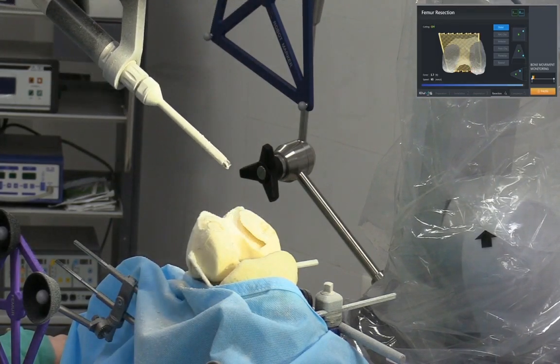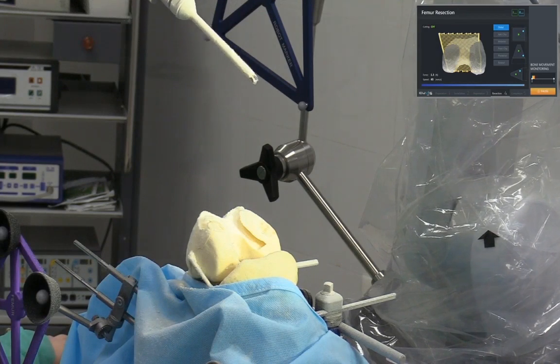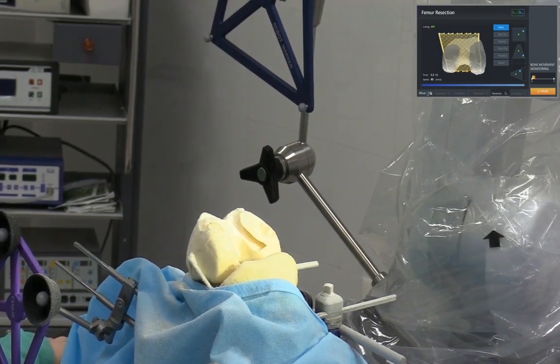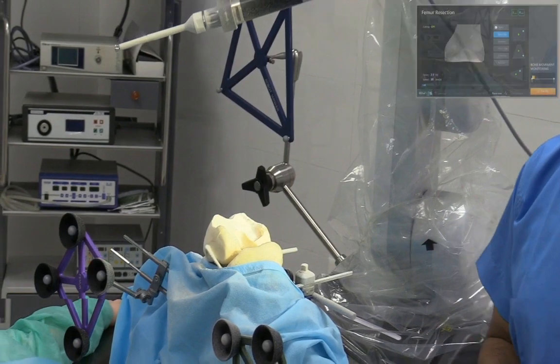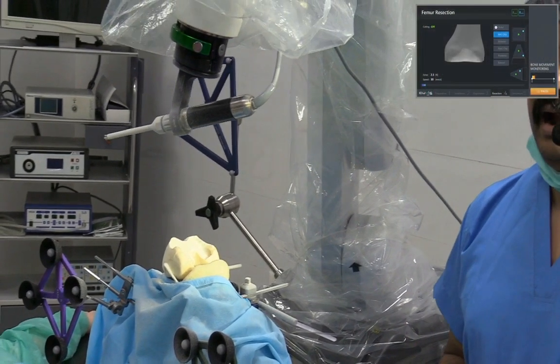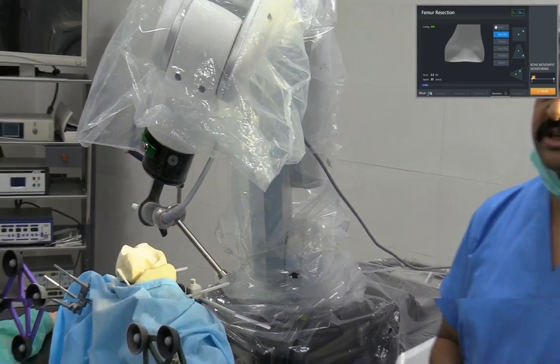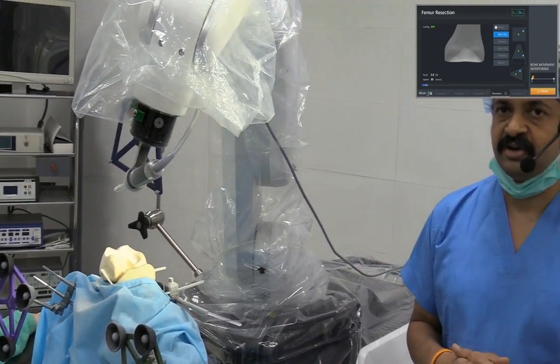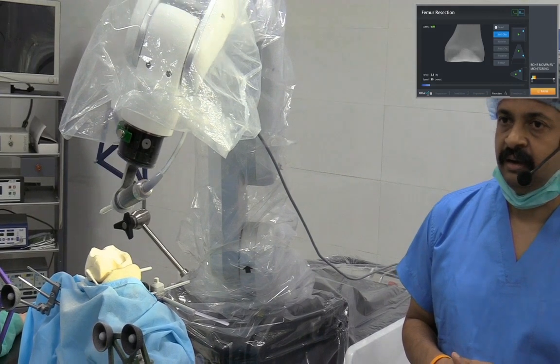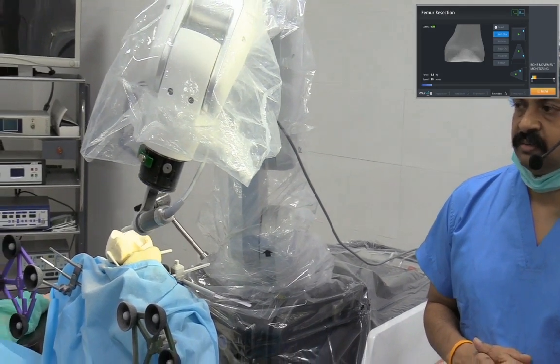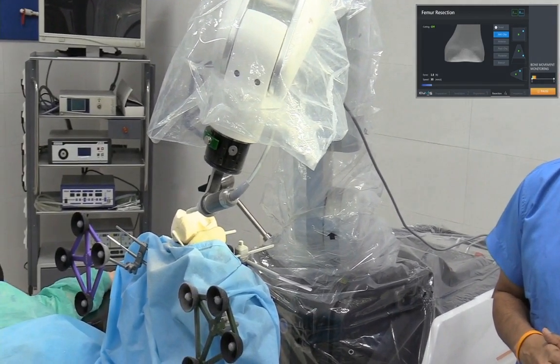As you can see, the distal femur is completely resected. So the distal femur cut is done. And as you all can see on the computer screen, the next cut is your anterior chamfer, and right now the cutting tool is approaching the anterior chamfer cut.